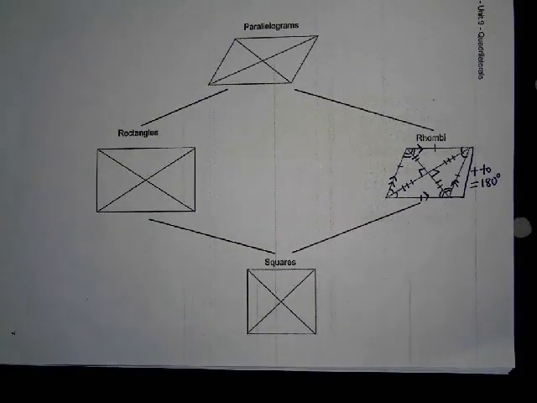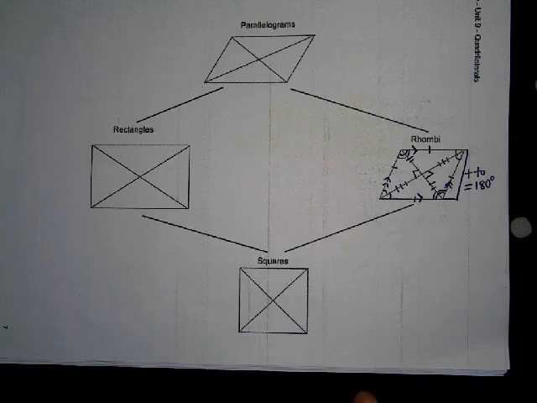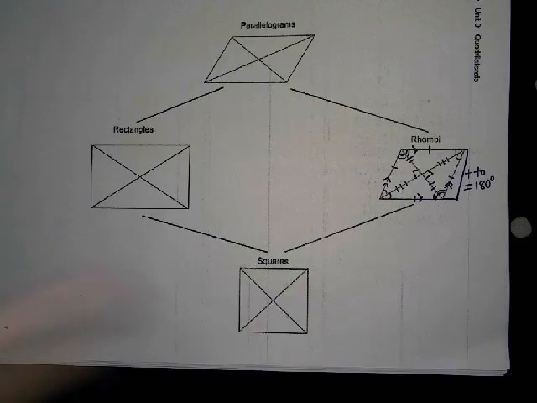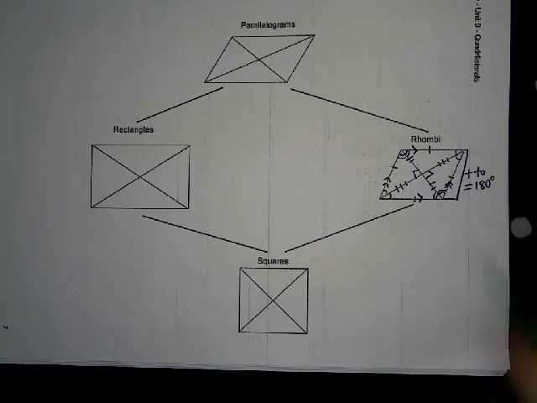Okay, so today we are starting on squares. If you look at page 7 in your packet, we're going to start filling out our web. First, we've got to do all of the congruent markings.